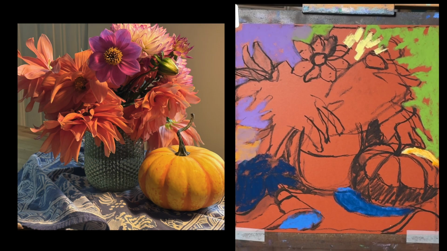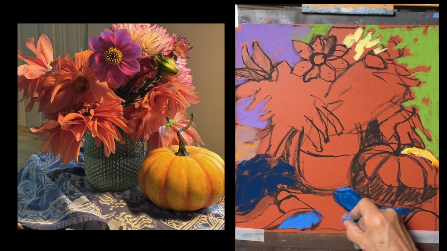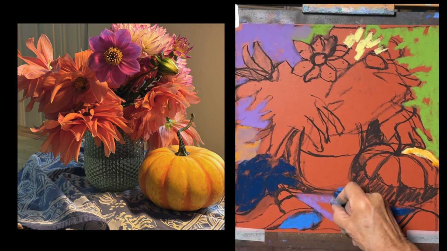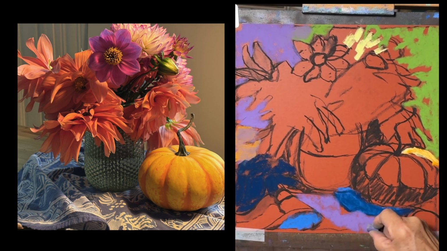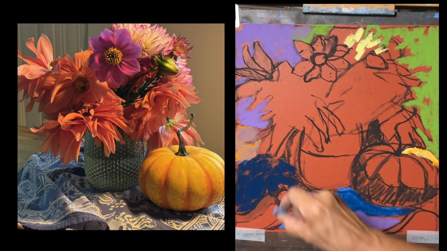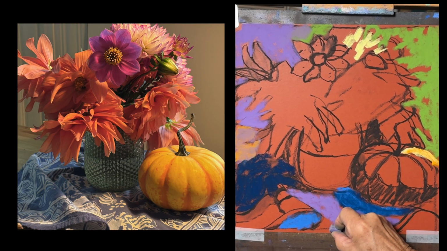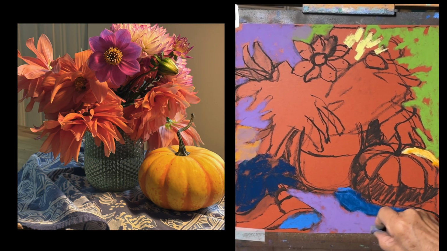God, that looks so purple. I was just going to use purple again. And I'm basically just trying to get everything covered so I can work on the flowers without having to look at all this red paper.